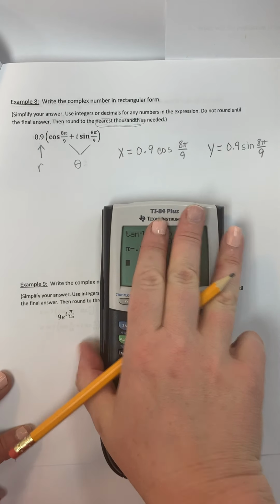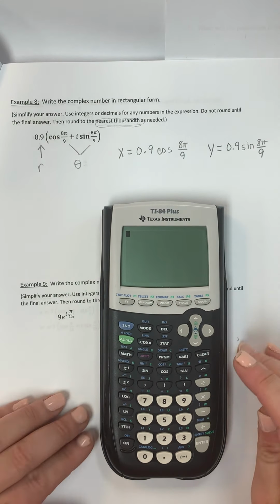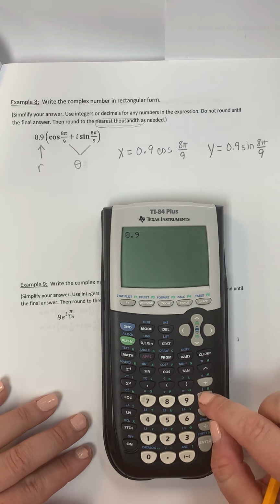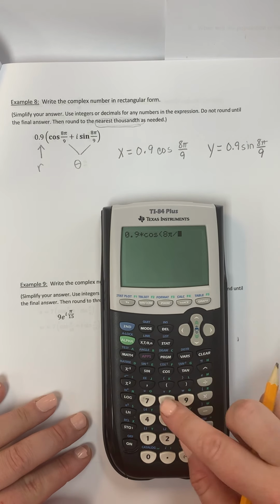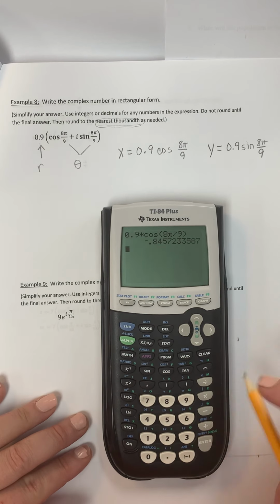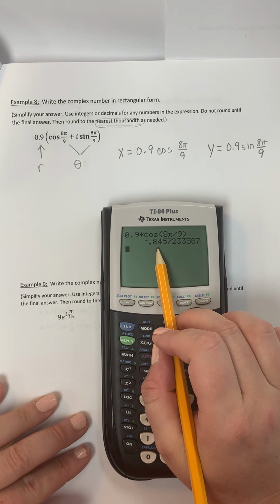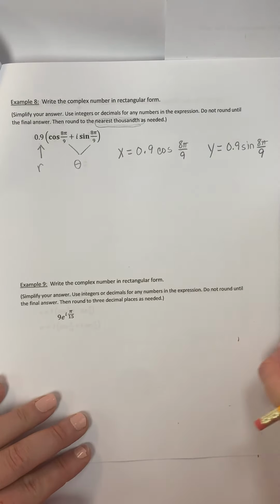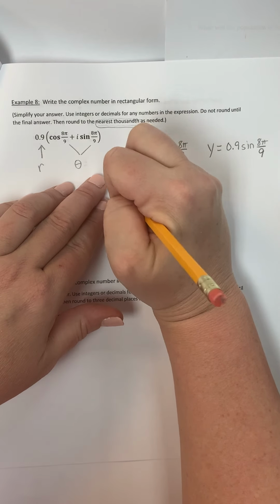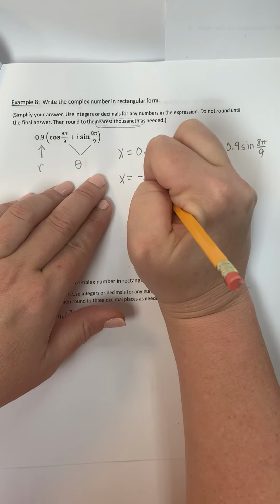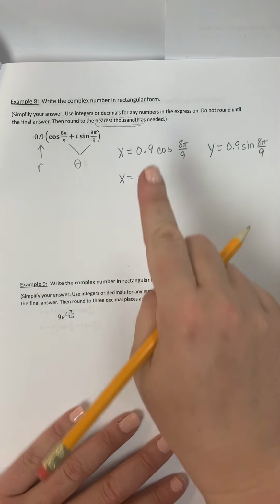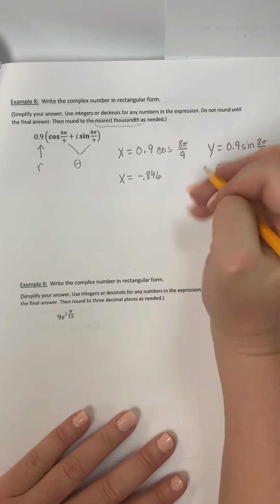For x, we're going to have 0.9 times cosine of 8 pi divided by 9. A little strange, but that's okay, that's what it is. x equals negative 0.846. Thousandth means 3 decimal places.